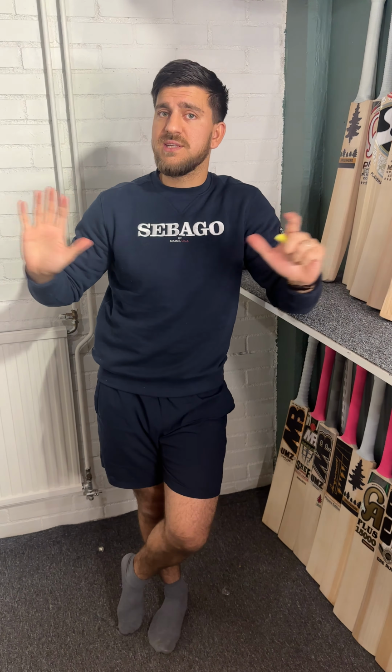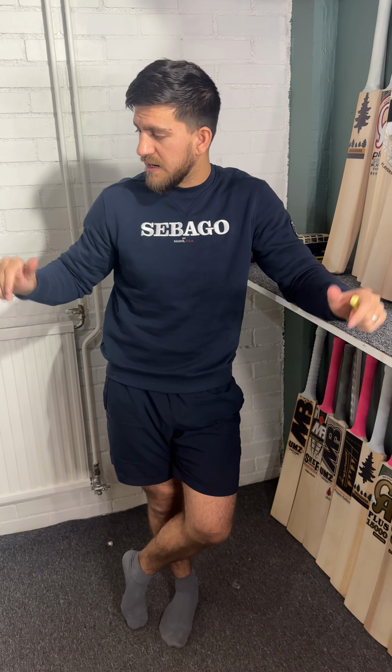Now, here's the big deal, okay? Lots of you guys don't care about the width of the cricket bat, but for those of you who do care, it becomes a very big issue. And I understand it, 100%. I'm not refusing that, okay?